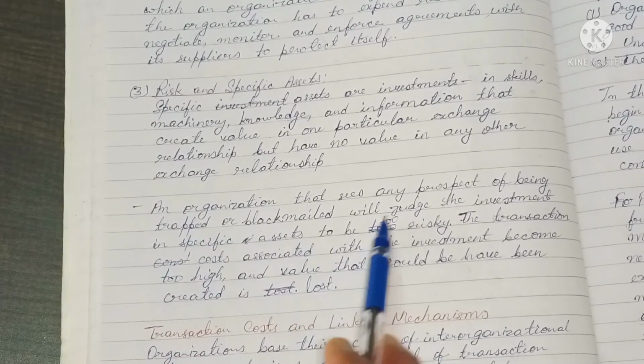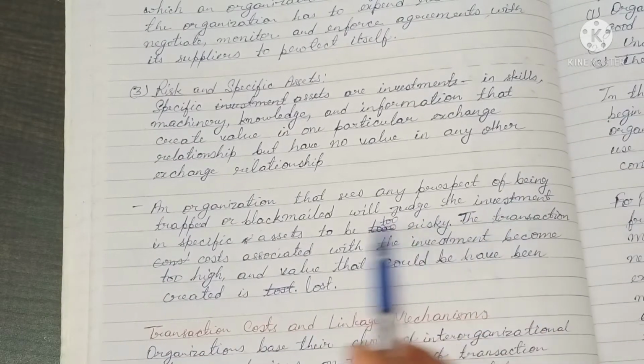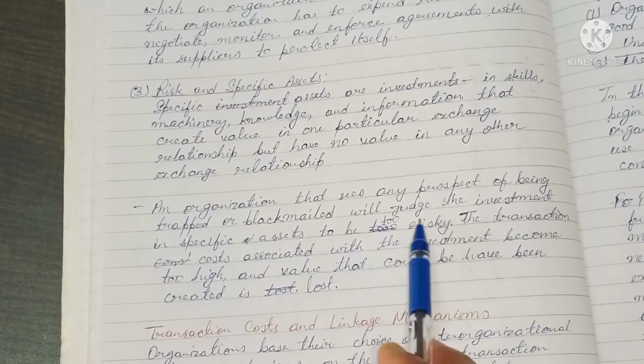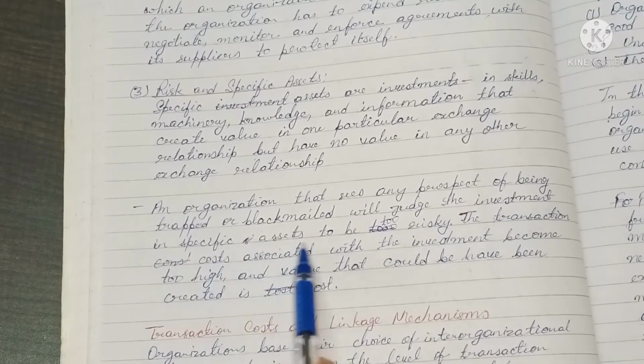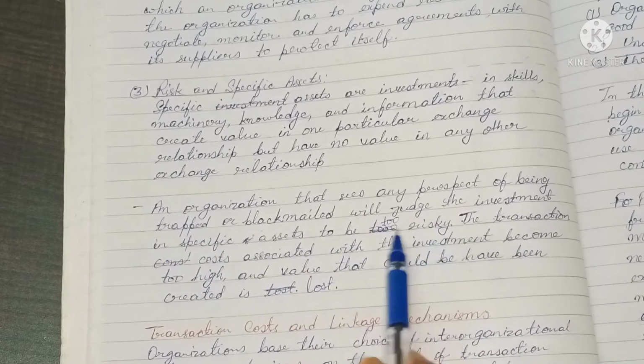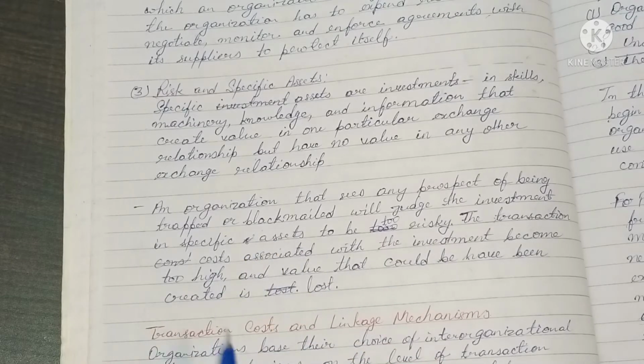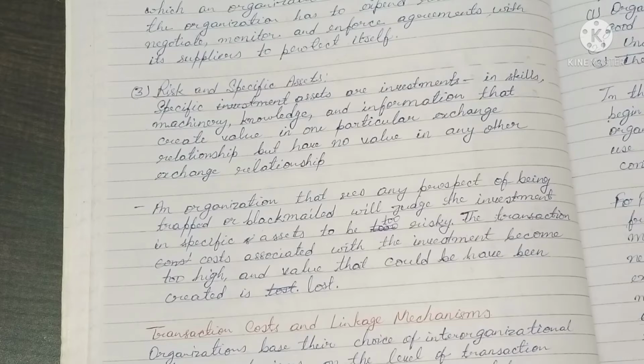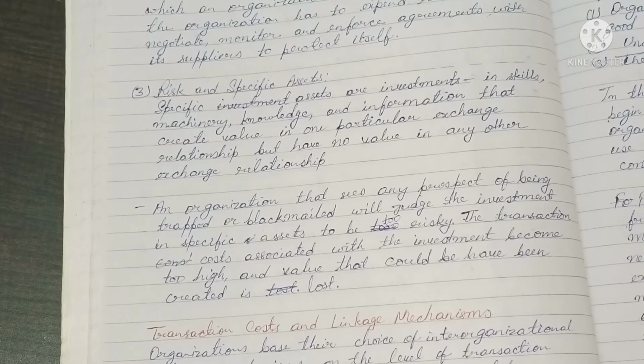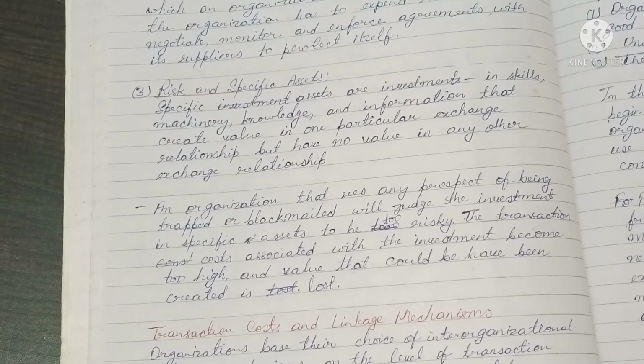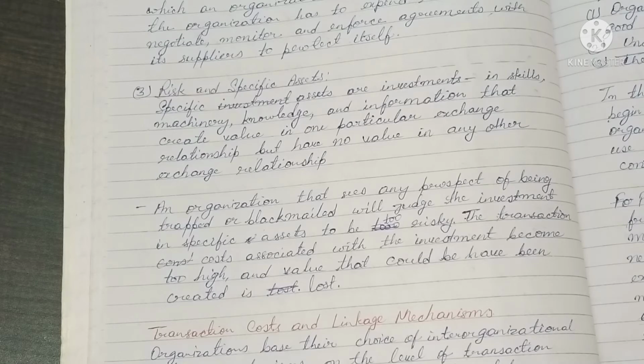An organization that sees any prospect of being trapped or blackmailed will judge the investment in a specific asset to be too risky. If any organization is investing in particular machinery, knowledge and information, it is very risky. Why? Because other organizations or companies may blackmail it, or something like that may happen.